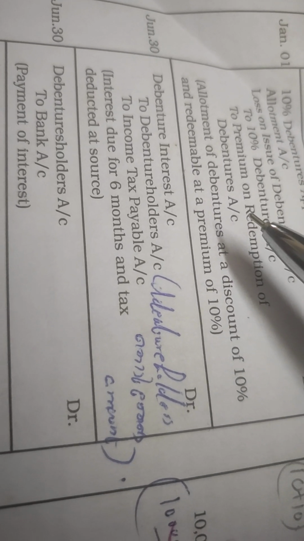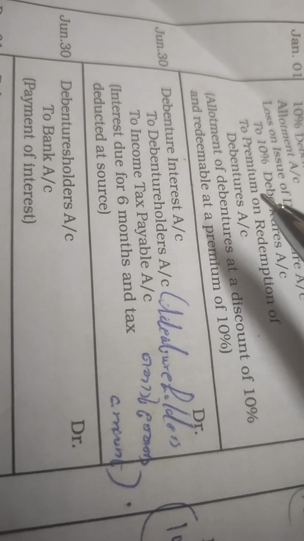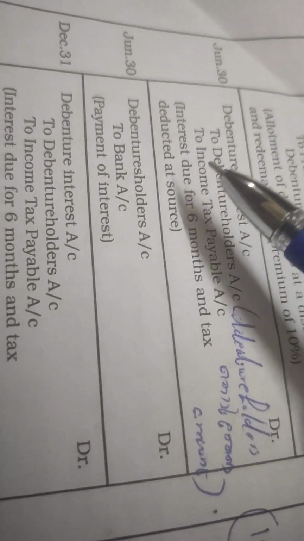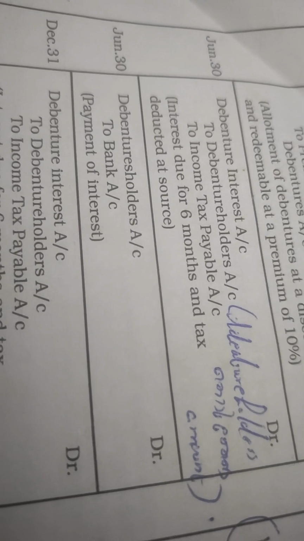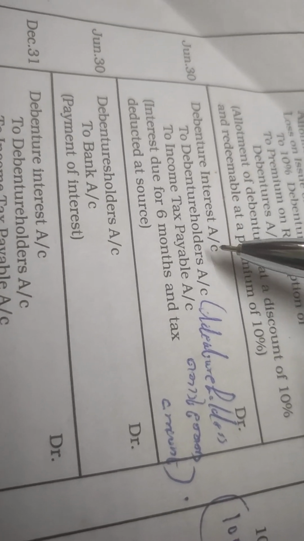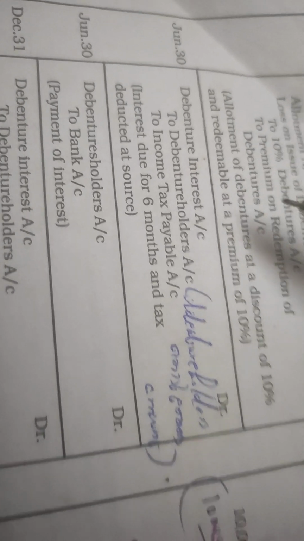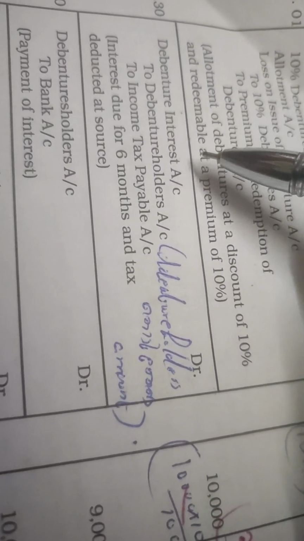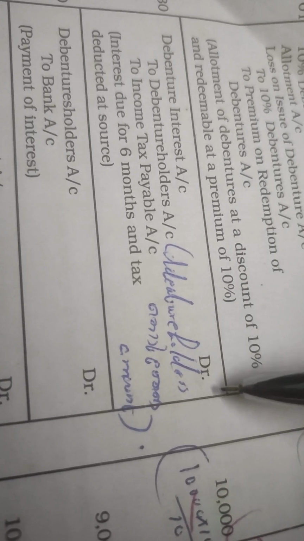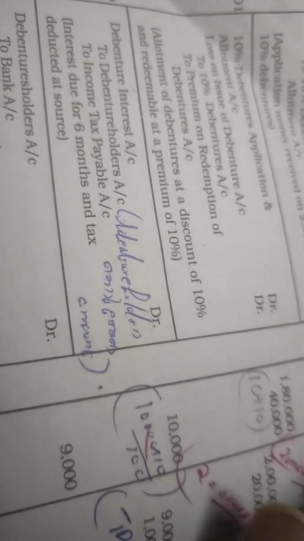Then the question says that interest is paid half yearly on June 30 and December 31. So we have to make the entry, the first entry dated June 30, regarding the debenture interest. The first entry will relate to the due of interest. The entry will be debenture interest account debited to debenture holders account and income tax payable.